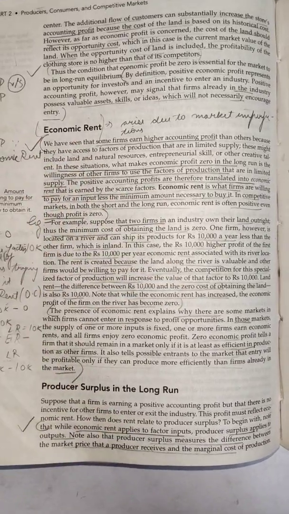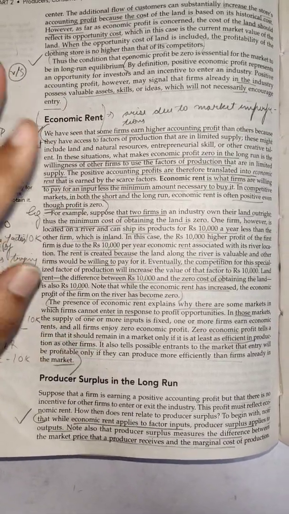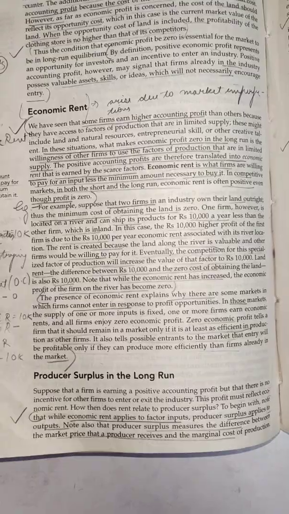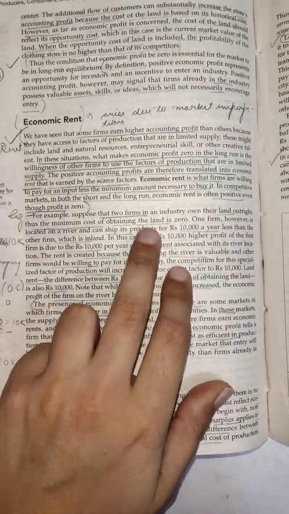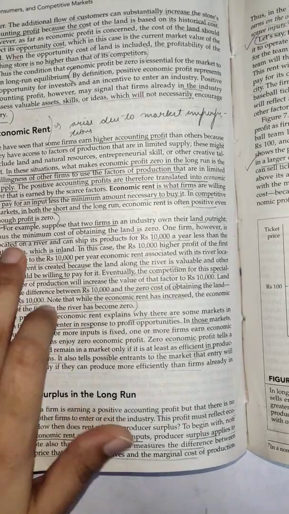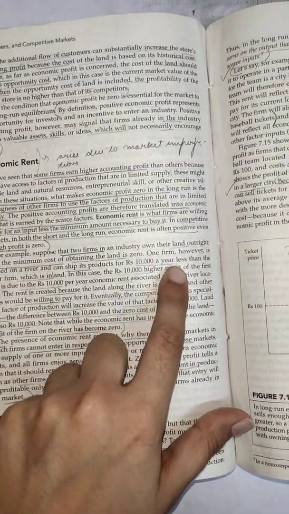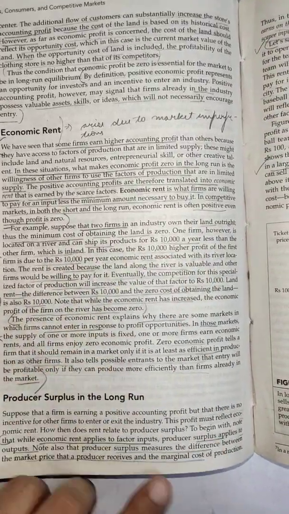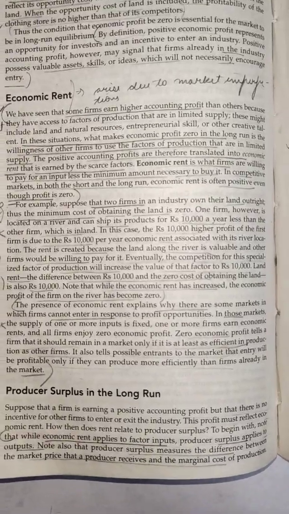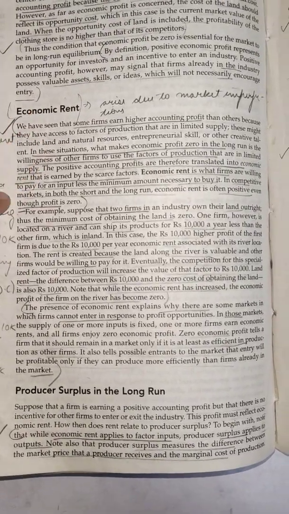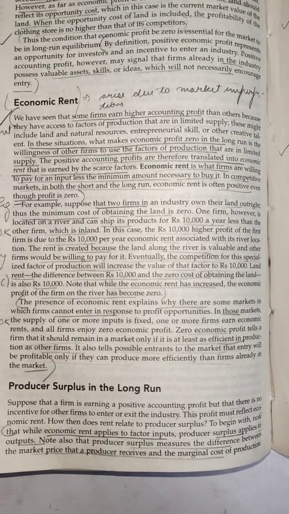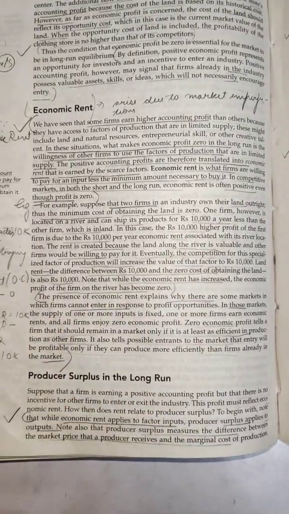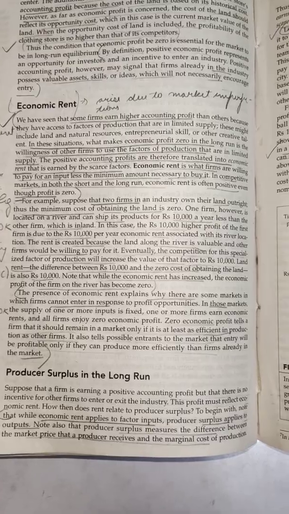So it has given an example of two firms. Both the firms initially own the land over which they are located. So the cost of land to both the firms is in effect zero. Two firms in the industry own their land outright, thus the minimum cost of obtaining the land is zero. One firm, however, is located on a river and can ship its products for 10,000 a year less than the other firm. You see, this is the advantage I was talking about. Just because that firm, let's say firm A, is located on a river, it is able to cut down its transportation cost by rupees 10,000 a year. It's using the same inputs going into the production.